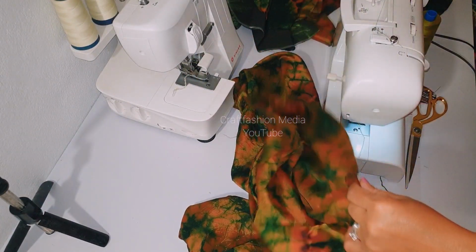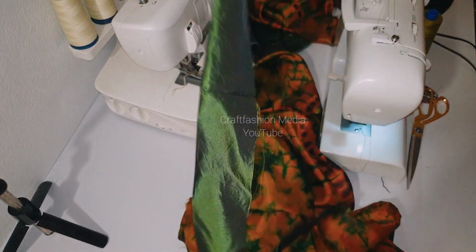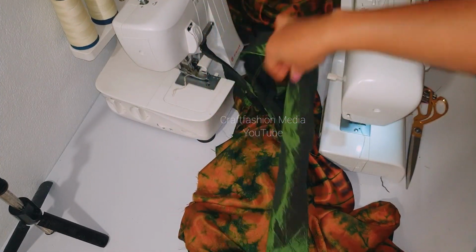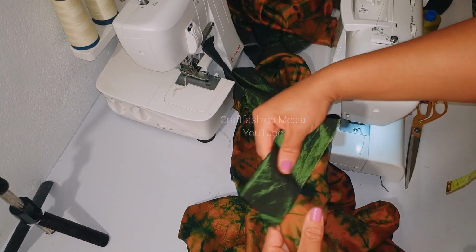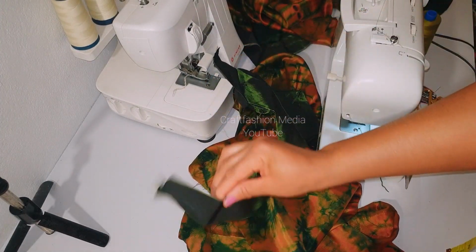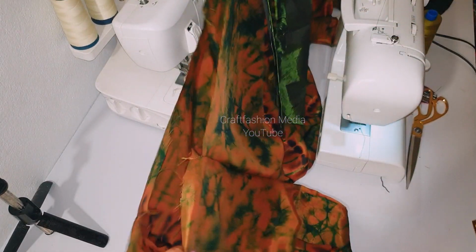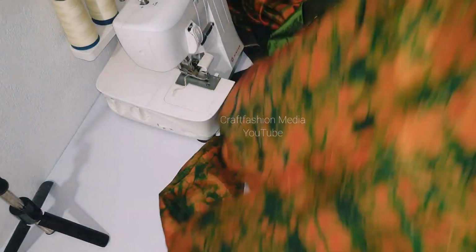So now I'm going to take the waistband and place on the waist region of the outfit to run my stitch. So after this, I'm going to pass a rubber band that is of the same measurement through the waistband and close it by the side.